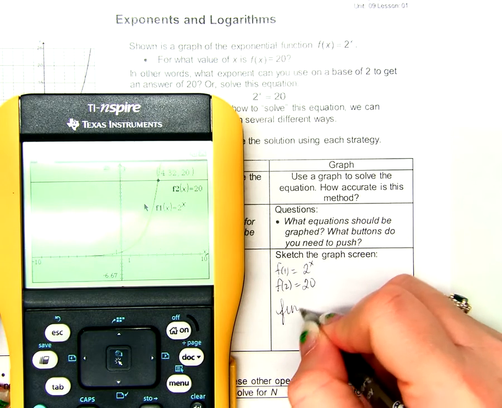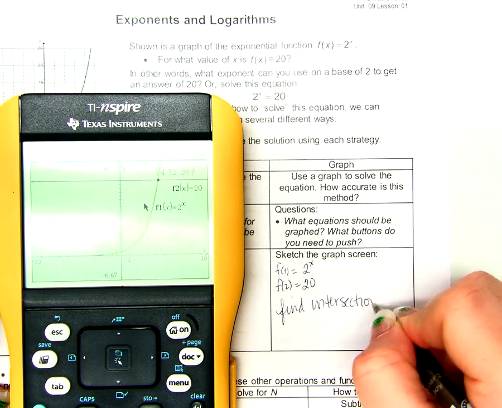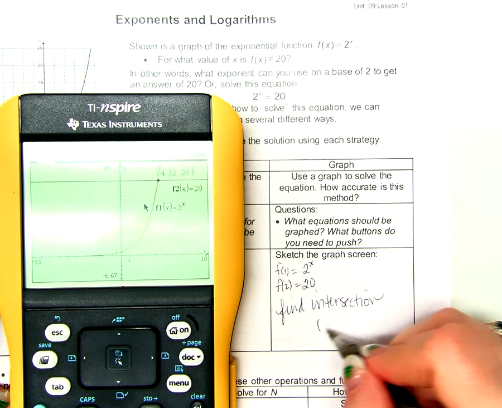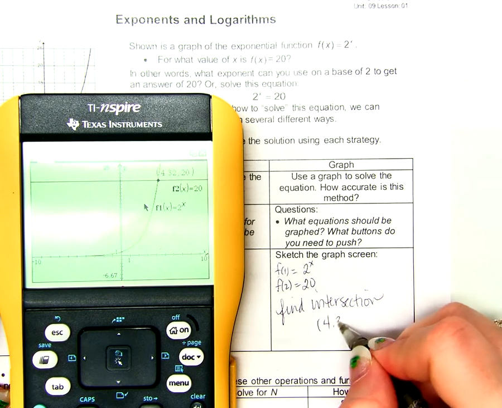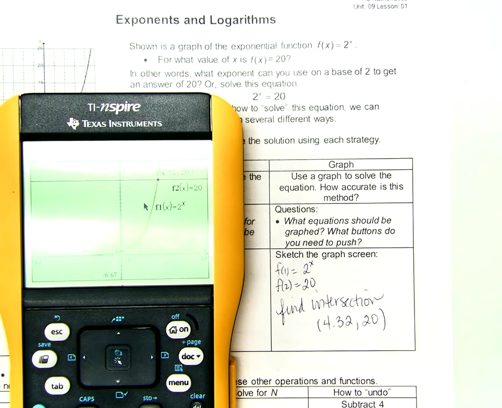Find intersection. Which was 4.32, comma 20, right? Is that the first way you would have tried it? Probably? Okay, good.